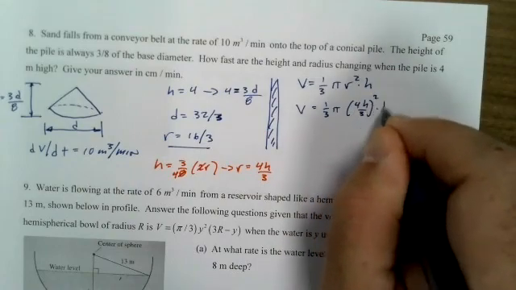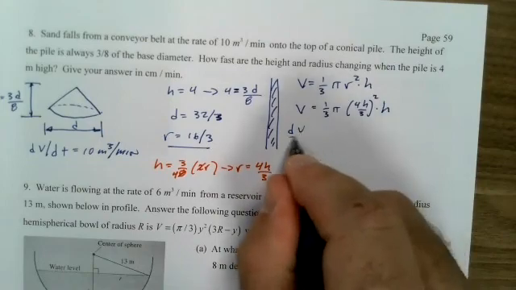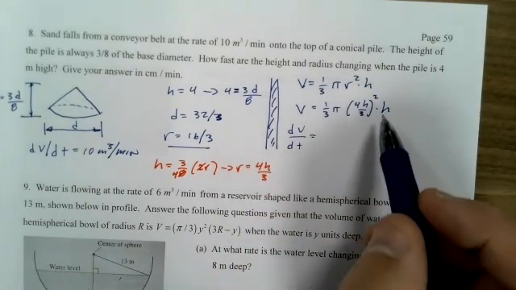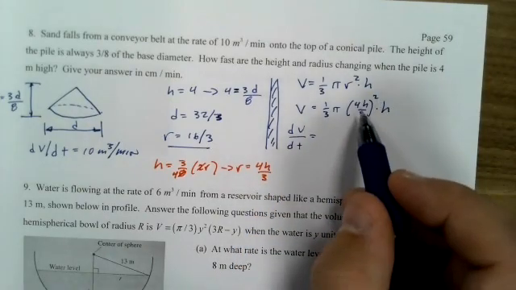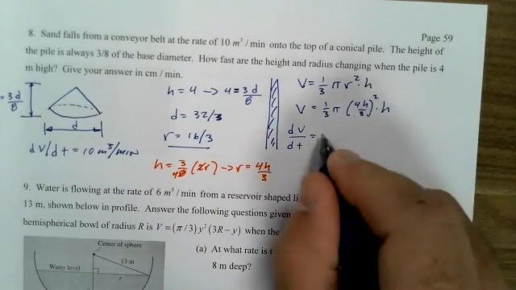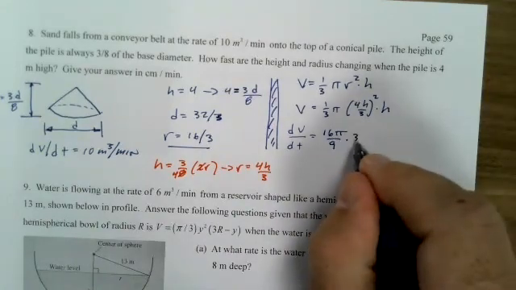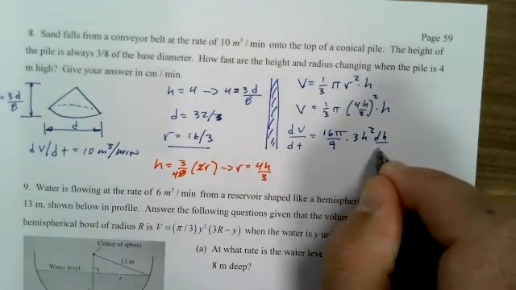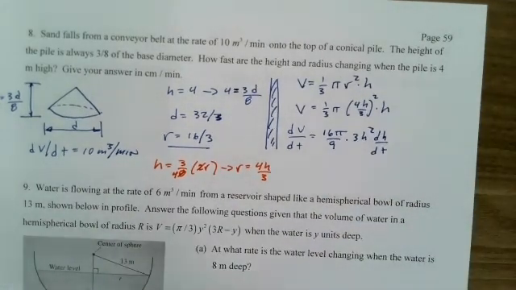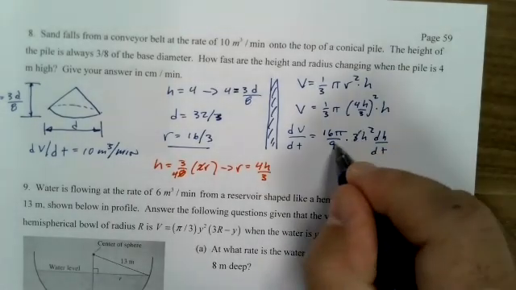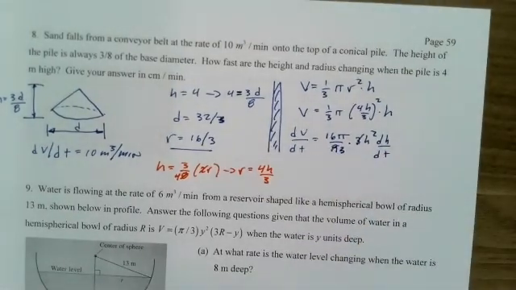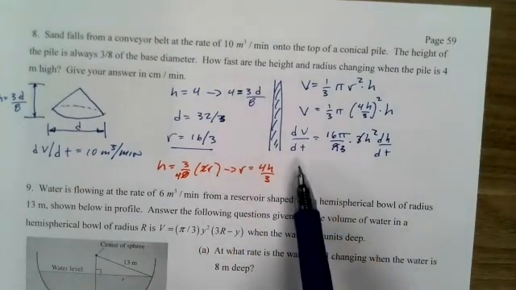So the volume is 1/3 pi (4h/3) squared times h. dV/dt equals, as h to the third, that's 16/9. So it's 16 pi over 9 times 3h squared dh/dt. dV/dt equals 10.